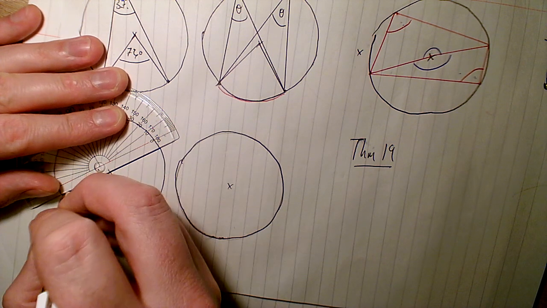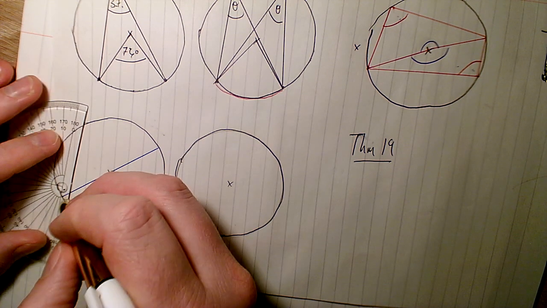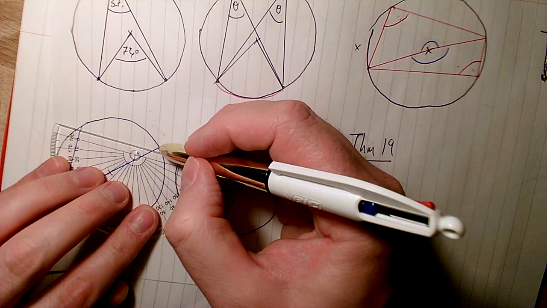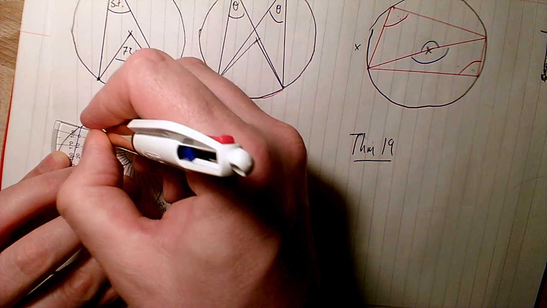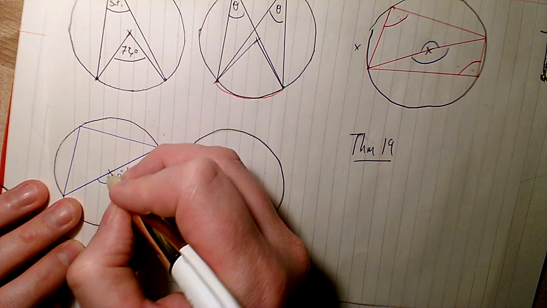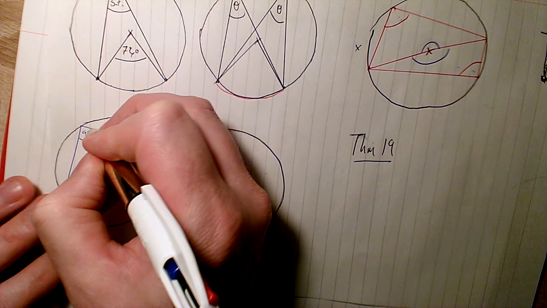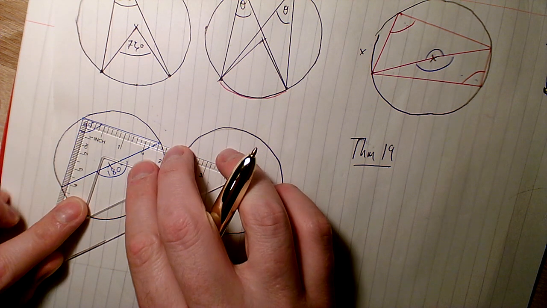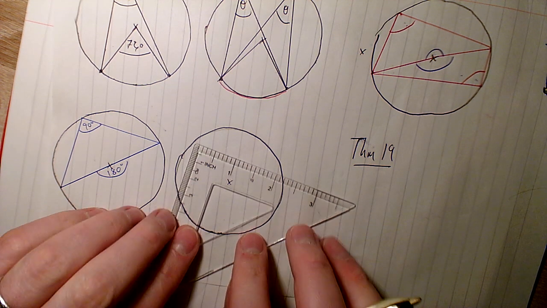Another important point, our corollary, is that if I put a straight line through the center, which we nearly saw with our quadrilateral just now, if I draw a diameter, any angle which stands on a diameter, well, if that's 180, this is half of it. It has to be 90 degrees. So let's check that. Again, in your drawing, check your set square. There it is, perfect 90 degrees.